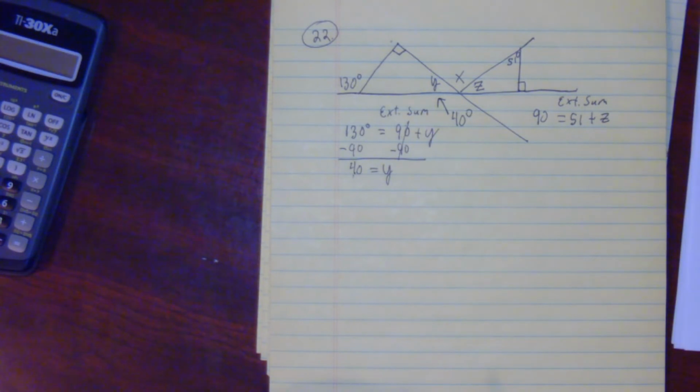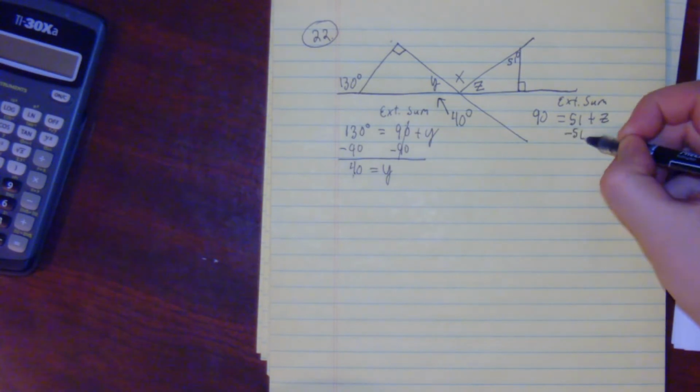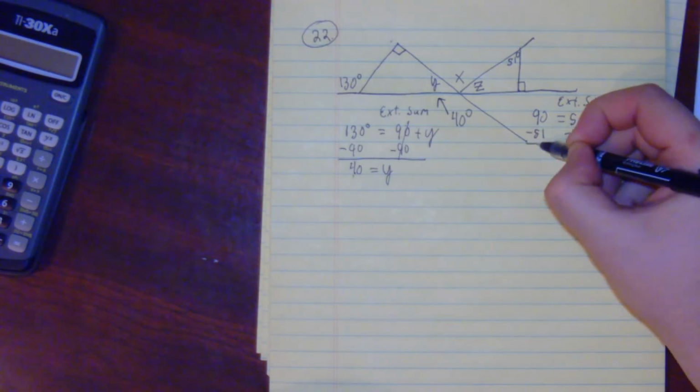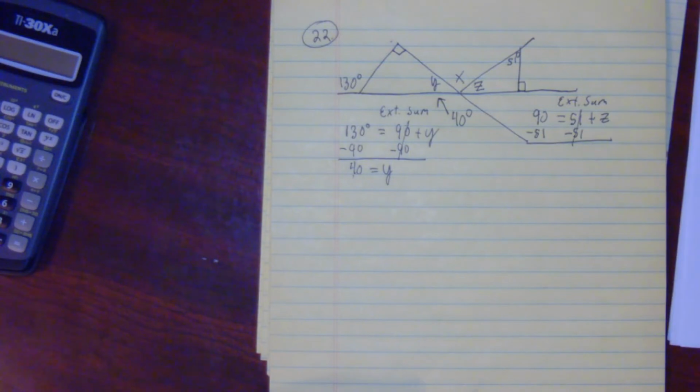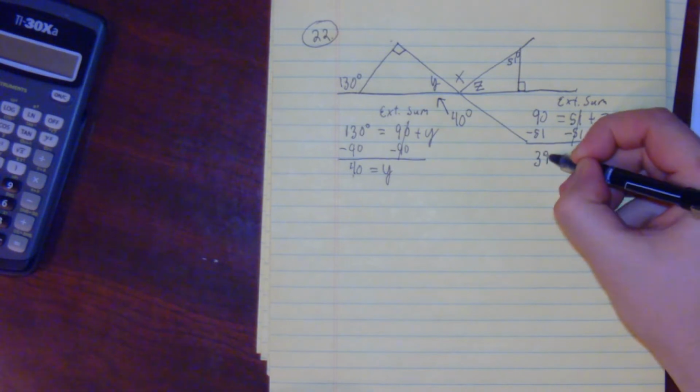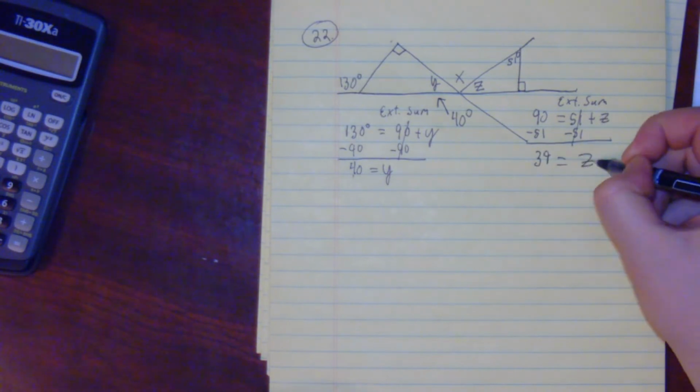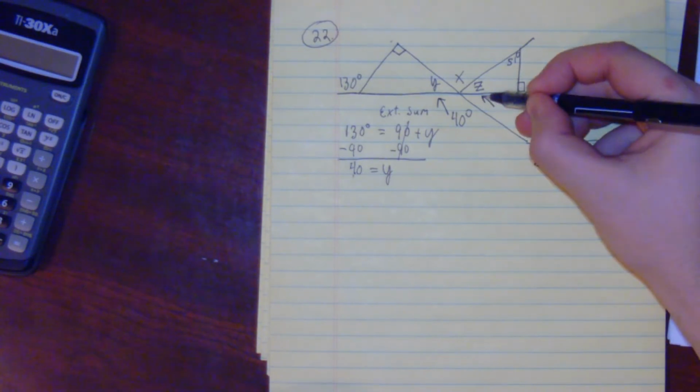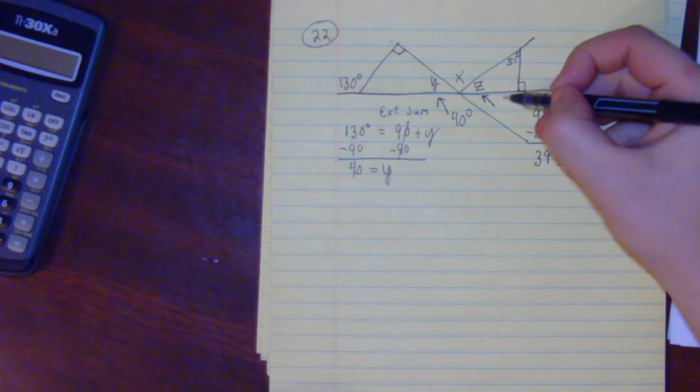To figure out the answer, I'm going to subtract 51 from both sides. 90 minus 50 would give you 40, but we do have to subtract an extra one, so it's going to give us 39 is equal to z. So this z would give us 39 degrees.